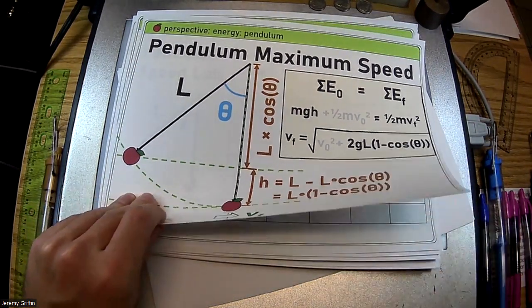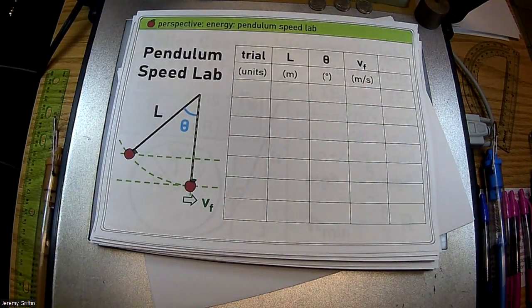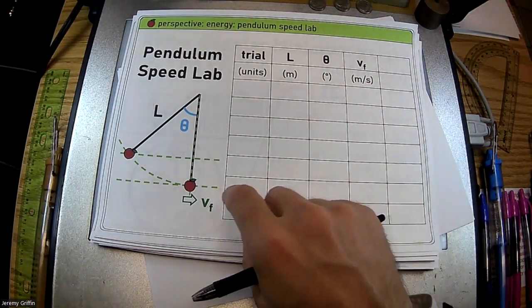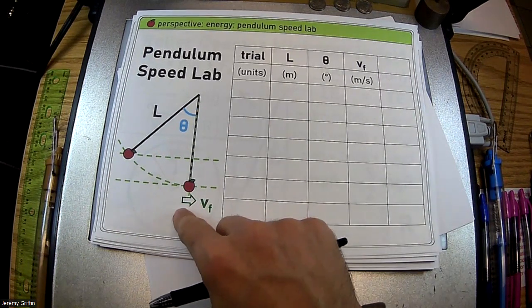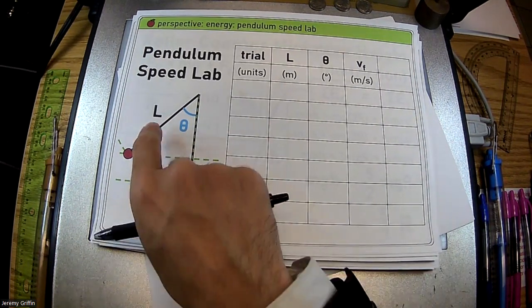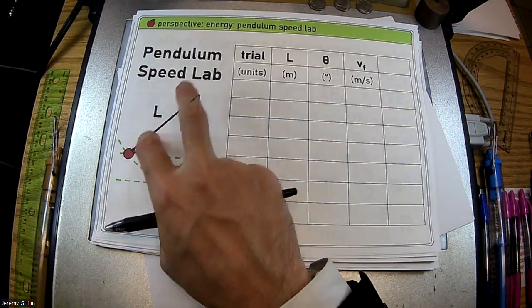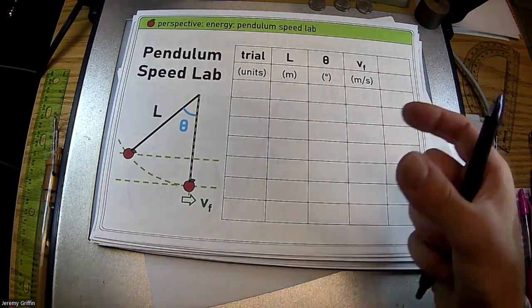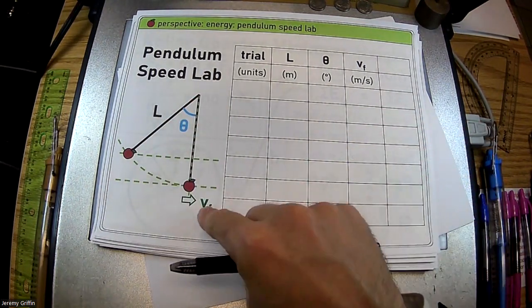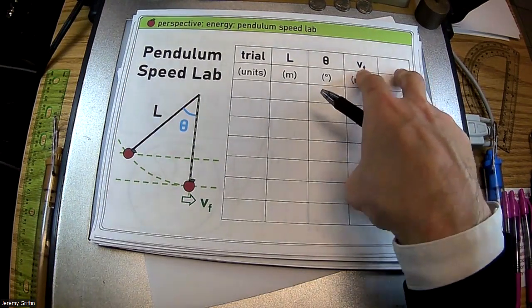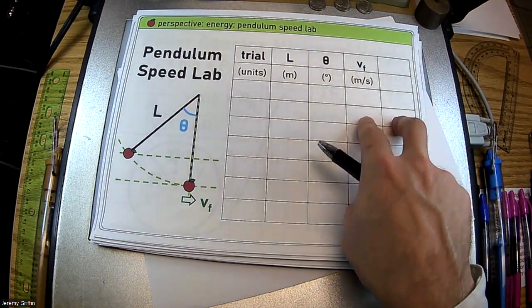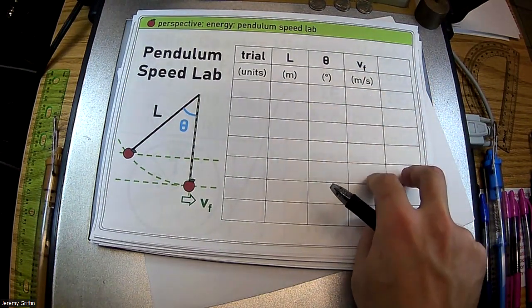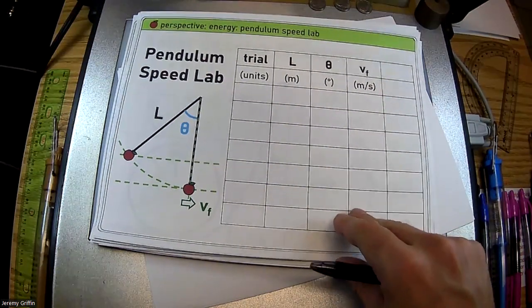You guys did this as one of your labs. I had you make a lab table look about like that. You calculated what ideally the speed at the bottom should be, based on this L and this theta. You had the protractor and the meter stick. And then you took those speed gates and asked, what actually was the speed at the bottom? So you had two speeds: one calculated, one empirical measurement. And a lot of you got pretty close to the same value.